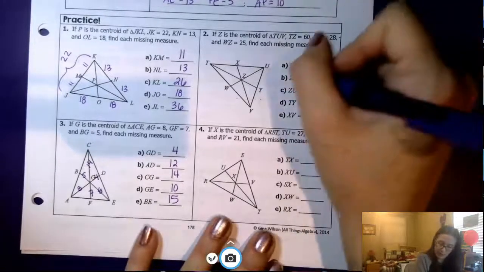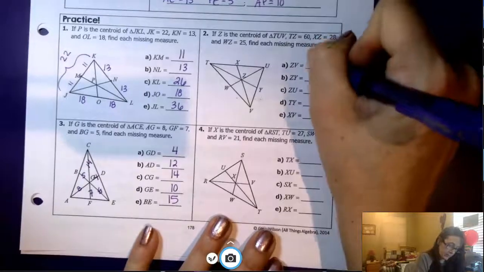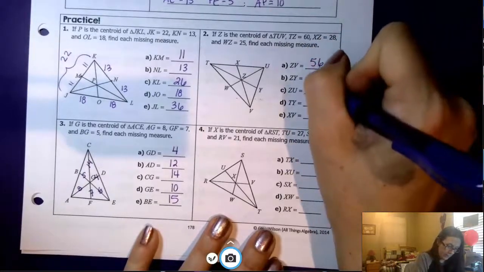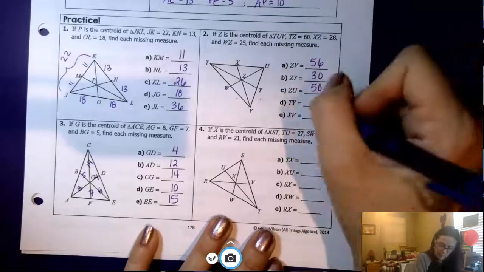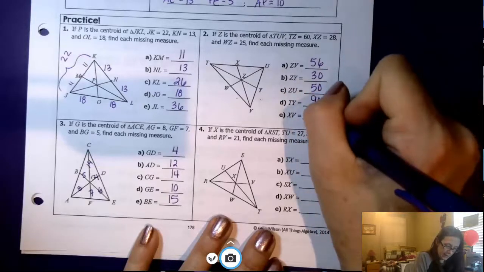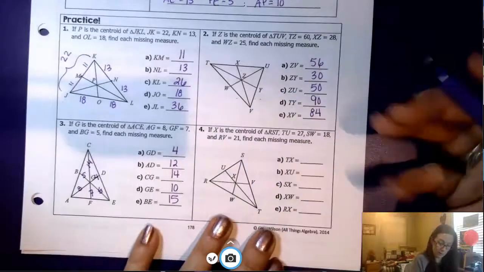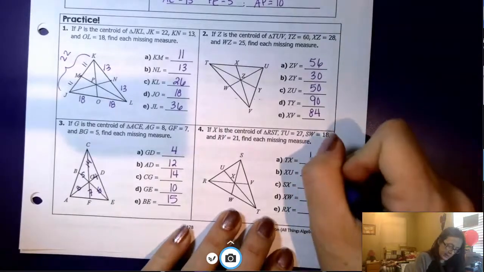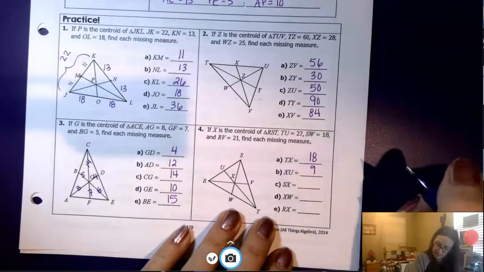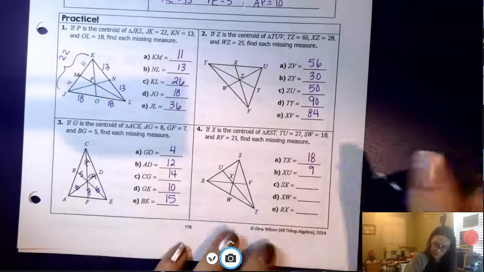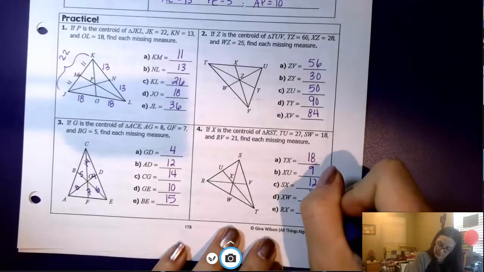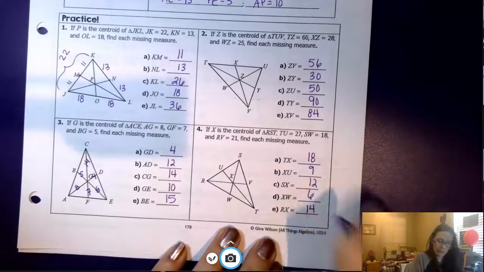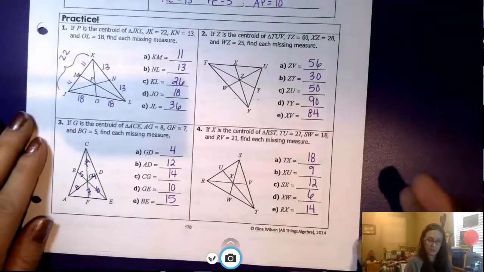Okay, this one ends up being 56, 30, 50, 90, and 84. Go ahead and double check with that. TX down here is going to be 18, 18 and 9, 12, 6, and 14. Okay, we're going to go on to the next page.